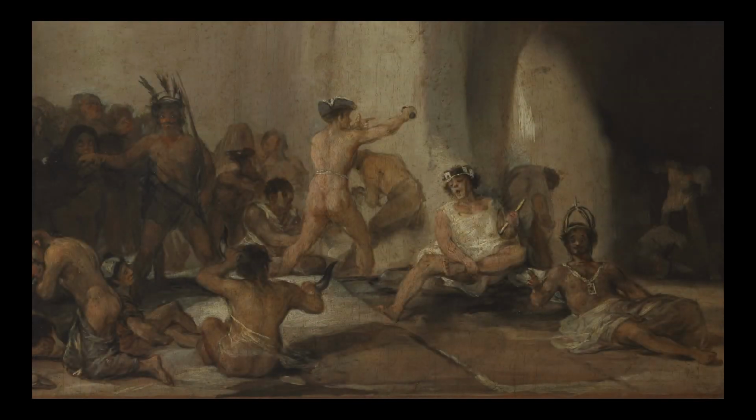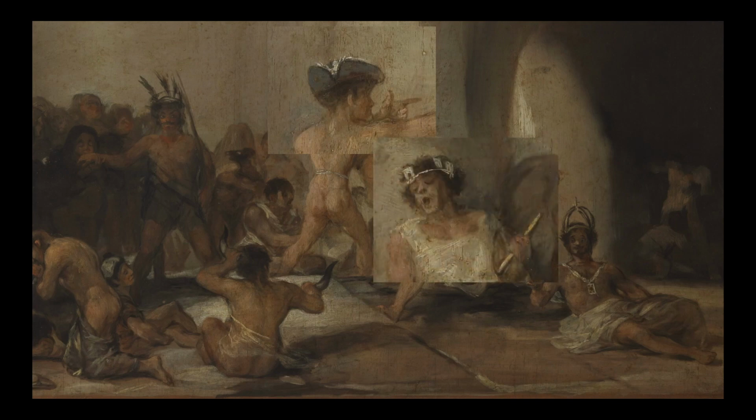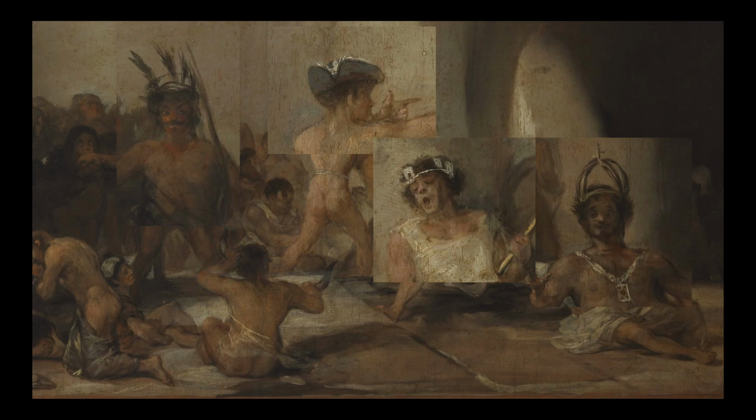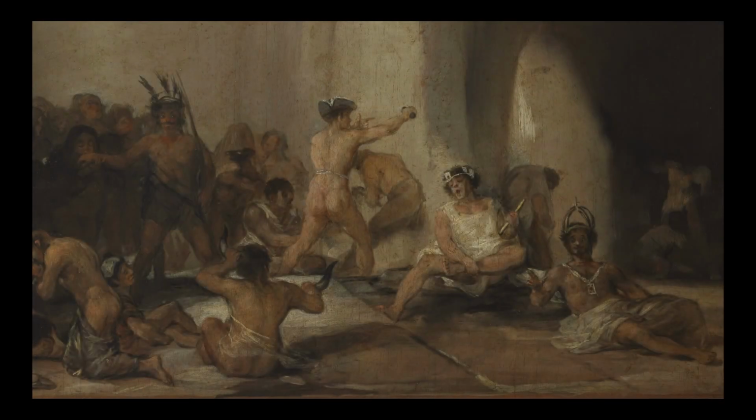If we focus on the defined figures of the painting, they are naked, but all wear garments and accessories of sorts. The central figure is wearing a tricorn hat. The figures to his left are draped in dirty white fabrics, adorning crown-like headpieces, a staff here and a necklace there. On his right, a man with a feathered hat and a rifle-shaped protrusion, and below him, a man waves horns around his head. These can be seen as depictions of figures with power: military, soldiers, kings, priests, and a bull. Their descent into madness is shown through their scattered focus and contorted postures.